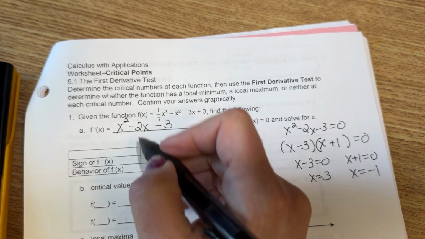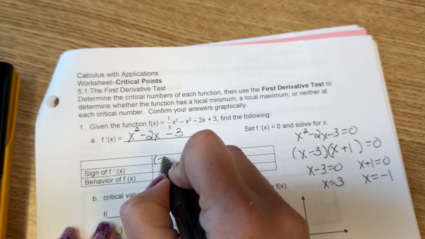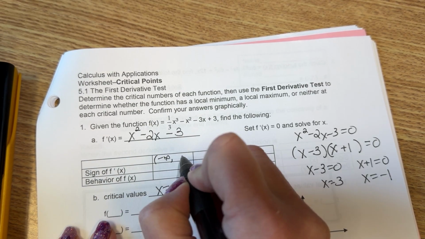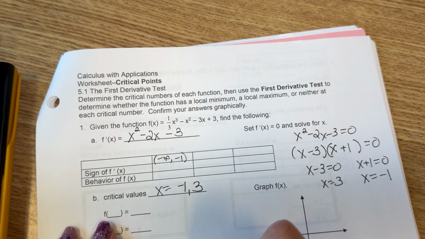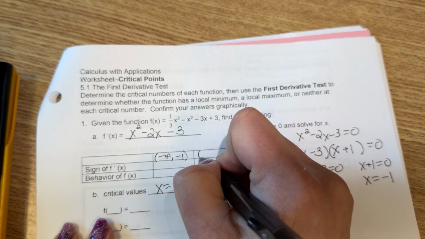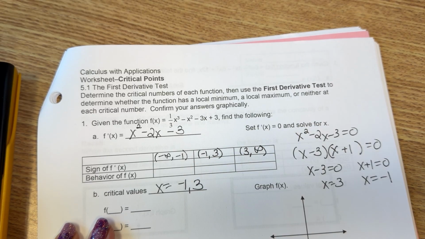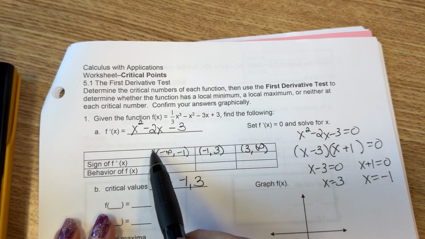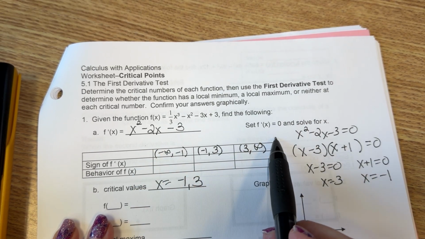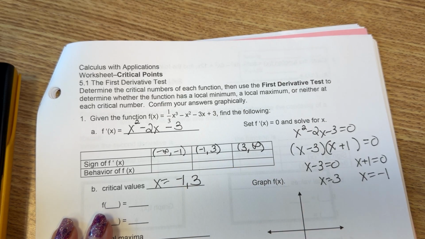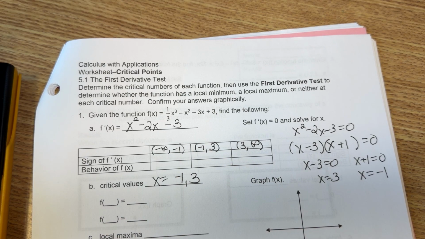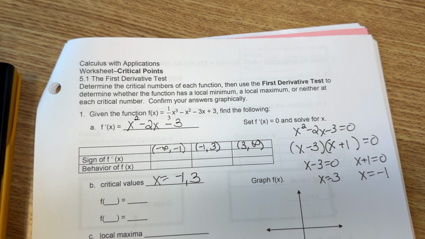To set up the test on the table, we're going to do the -infinity to the first critical value in numerical order, then that critical value to the next one, and the last critical value to infinity. So you're really making a number line from -infinity to infinity with breaks at your critical values where the tangent line has a slope of 0.